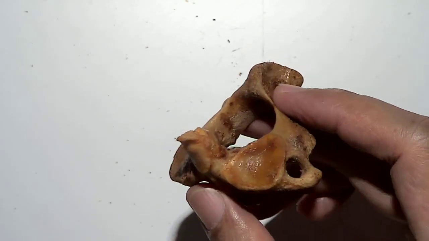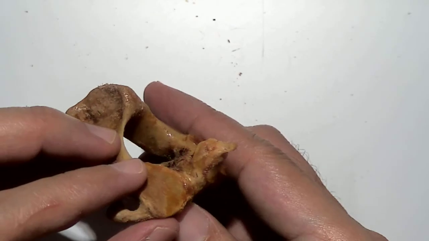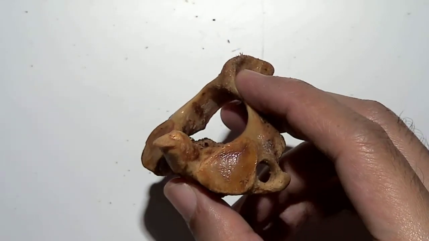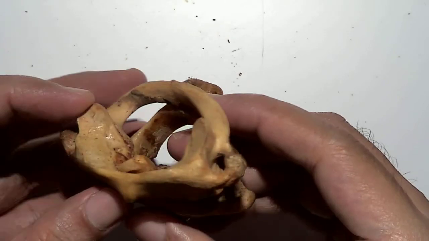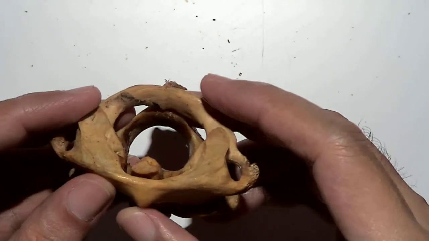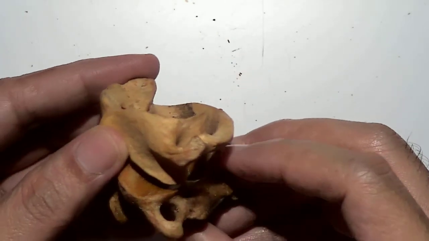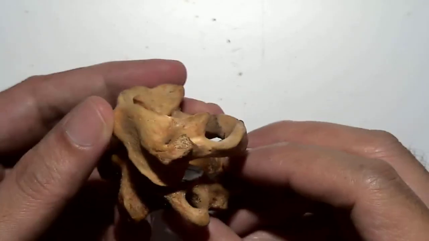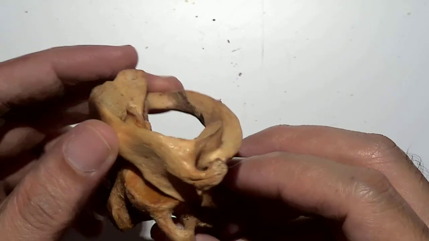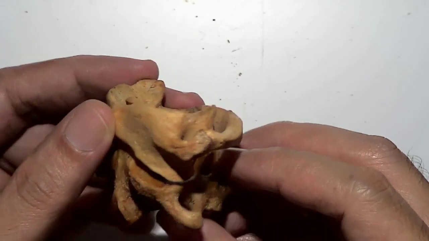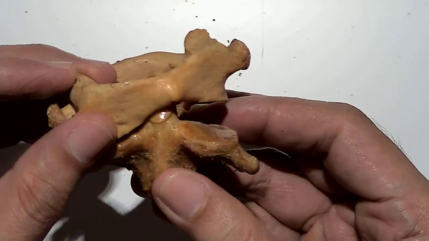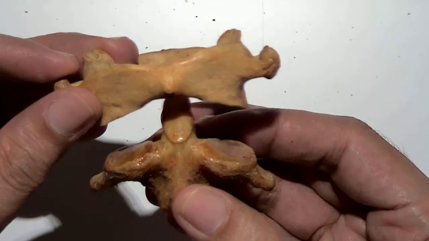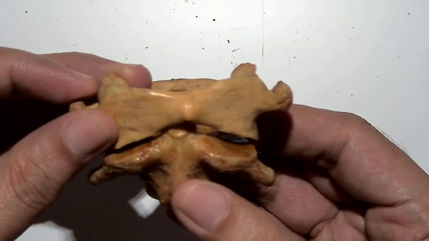It looks like the male sex organ. So why is this bone called the axis? Because it serves as the axis for head rotation.